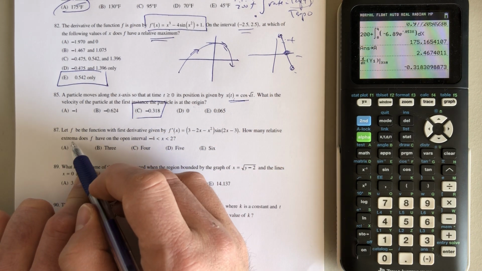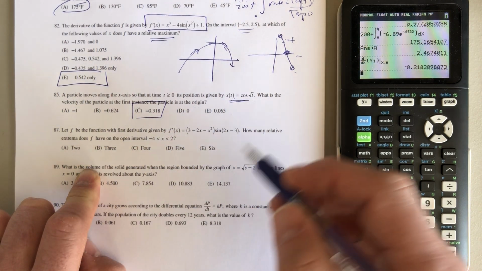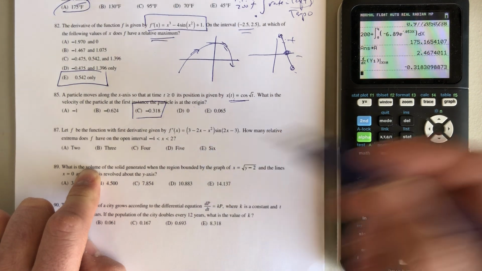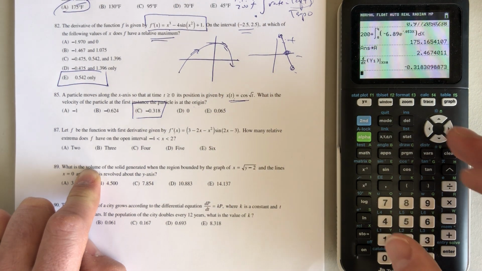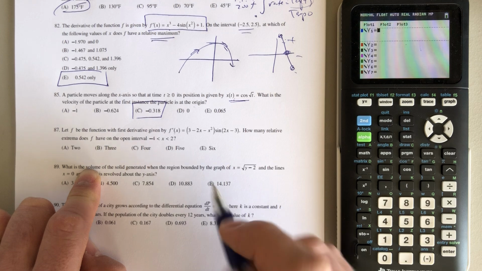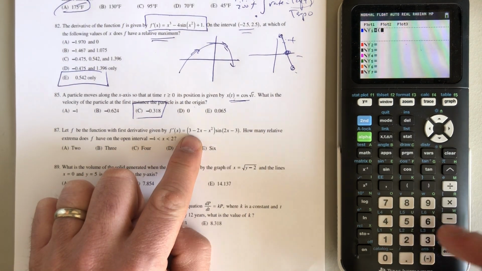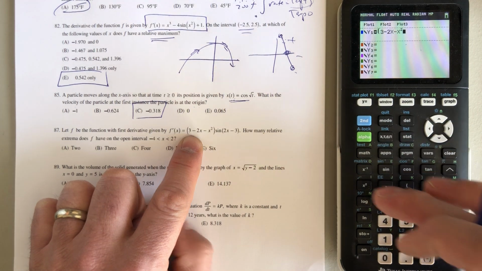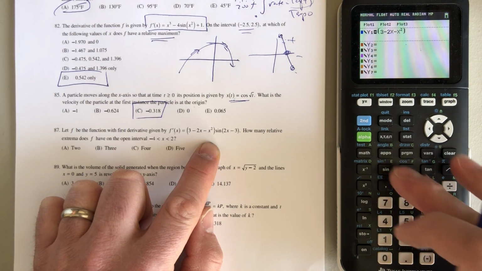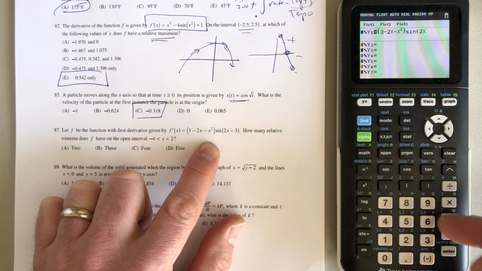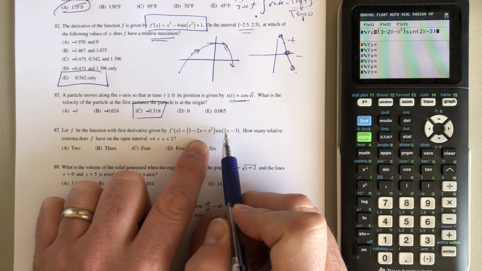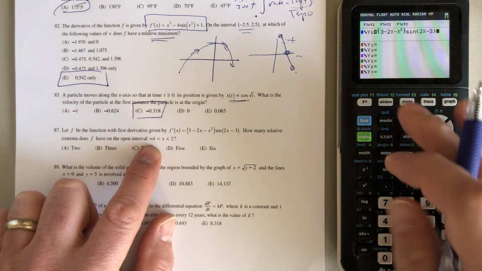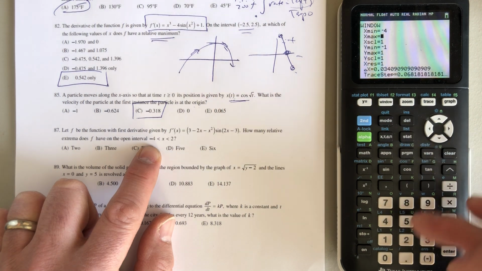How many relative extrema does it have? So how many mins and maxes does it have? How many times does it cross the x-axis? So let's go to the calculator. We're going to put this in the calculator, and I have 3 minus 2x minus x squared. And now let's put in sine of 2x minus 3. So this right here is between negative 4 and 2, so my window is going to be negative 4 and 2.